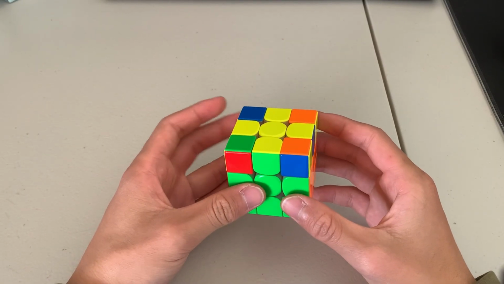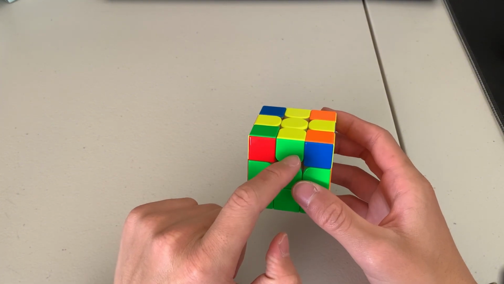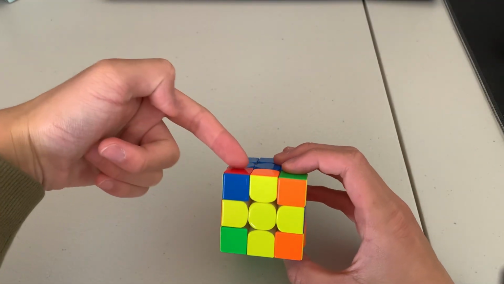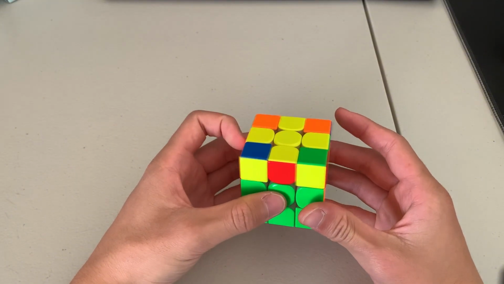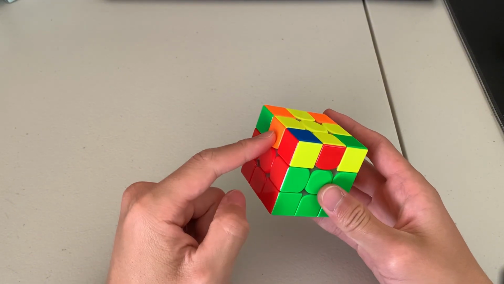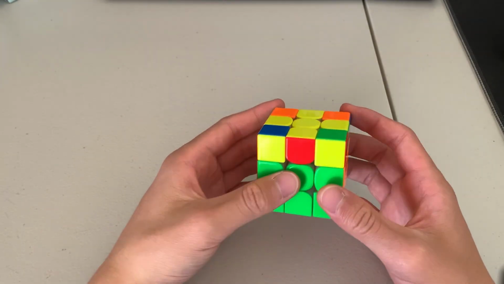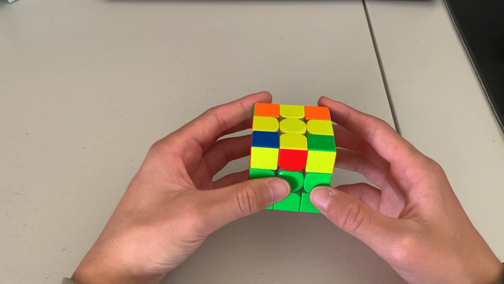Finally, we are at our last 2 cases. So for our first one, we have an anti-bar here, and then across from it here, we have another anti-bar in the back. So for this one, we're gonna hold it here, and I like to think about how there's this anti-bar right here, and there's this line here. So we're gonna start our algorithm, which goes like this.